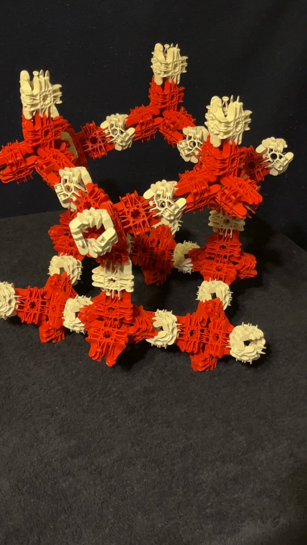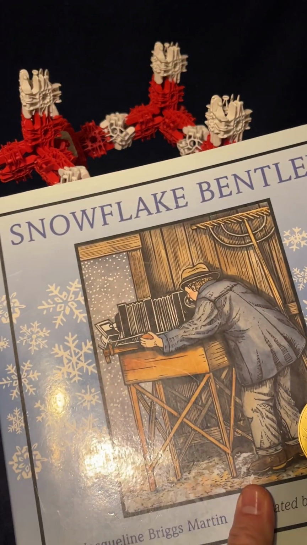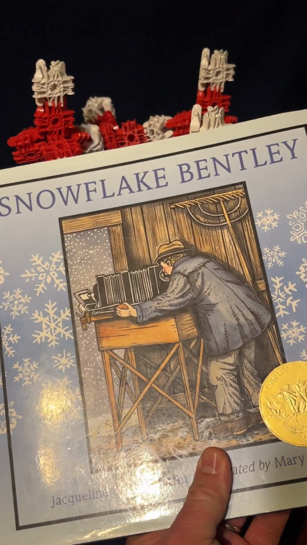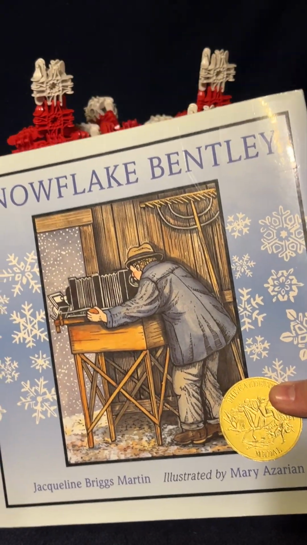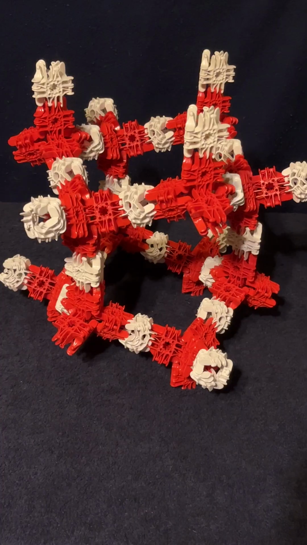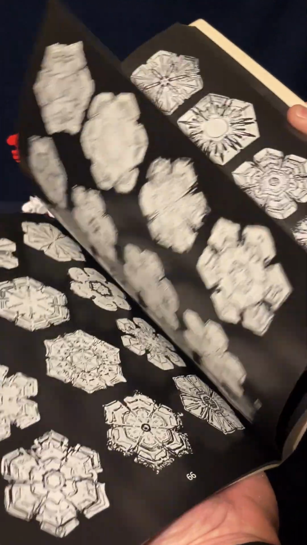In fact, there's a connection to the macro scale. One of my favorite books is called Snowflake Bentley. It's about Wilson Bentley, the first person to really photograph snowflakes. And he put together a book of pictures of snowflakes and published it, and there's a copy of that book.